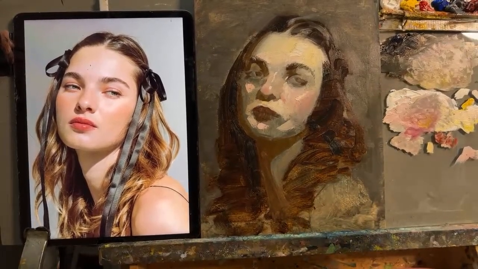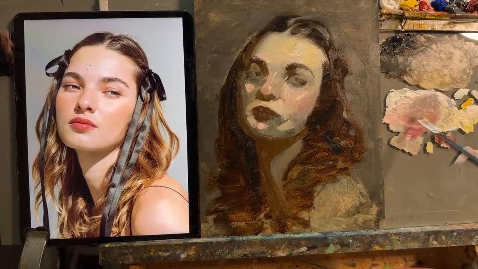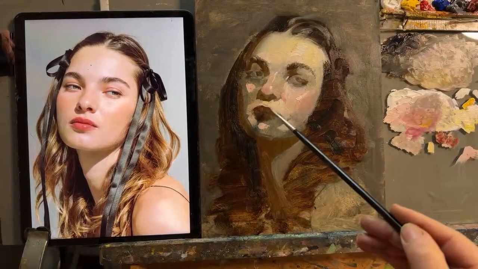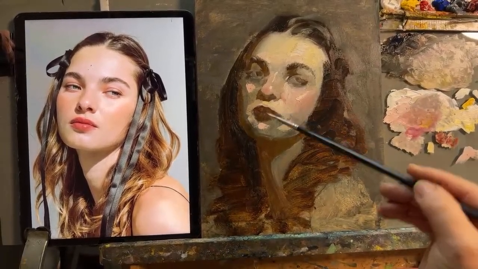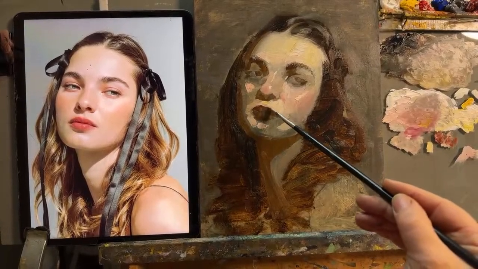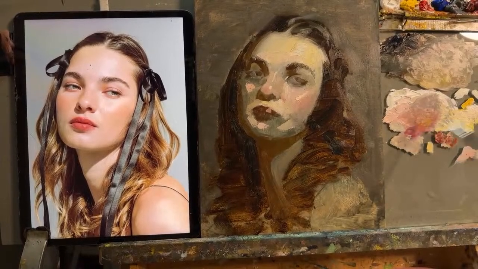Okay. And then again, I'm trying to speed up a little bit because honestly, the demonstration for a good portrait will take a good 3 hours. So I know I don't have the luxury of that time.